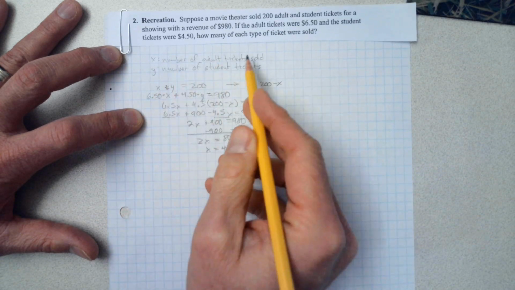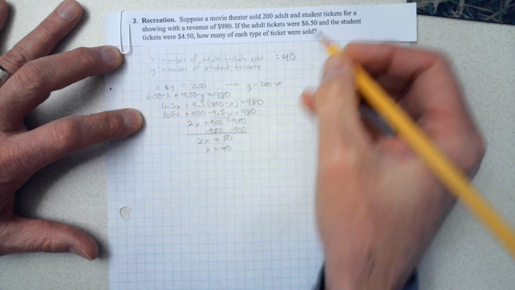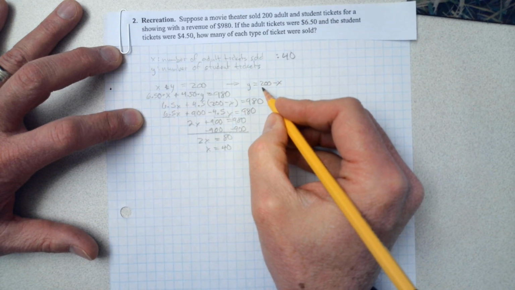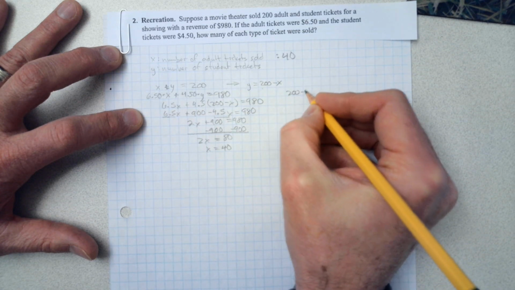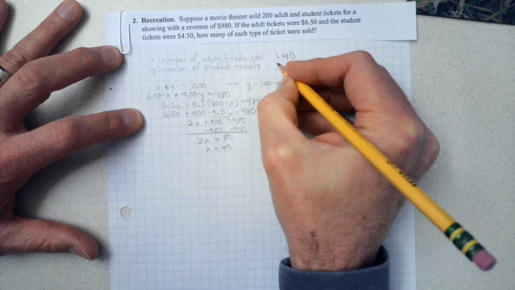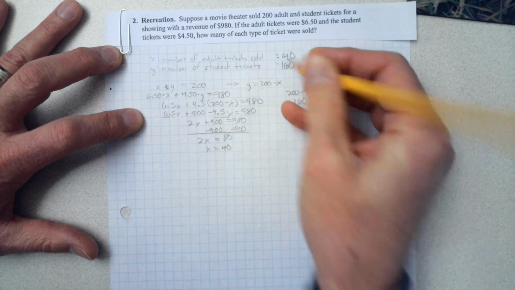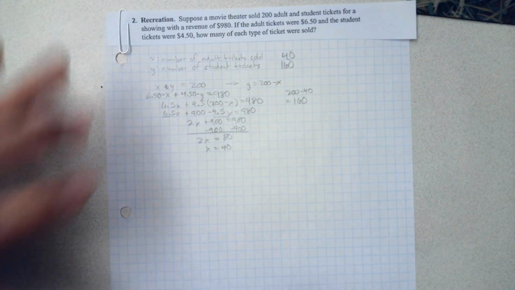40 was the number of adult tickets. So there were 40 adult tickets sold, and there were 200 sold in total, so 200 minus those 40 leaves me with 160 student tickets that were sold. Okay.